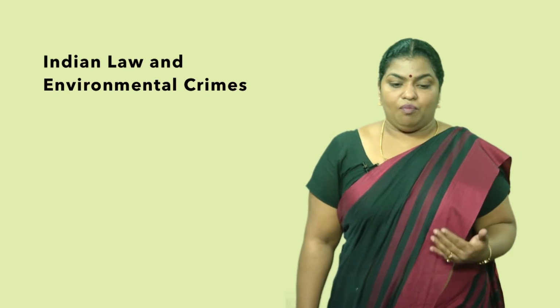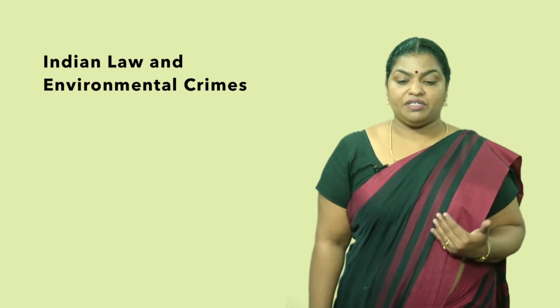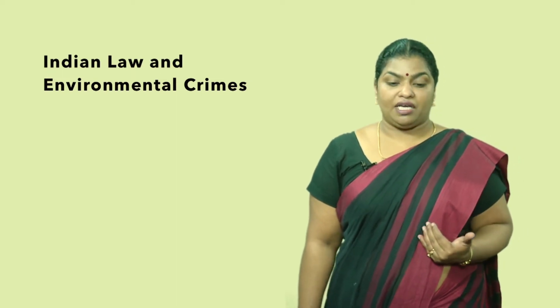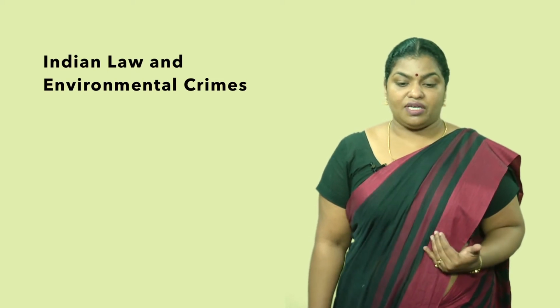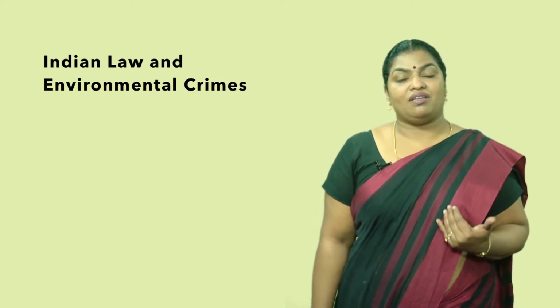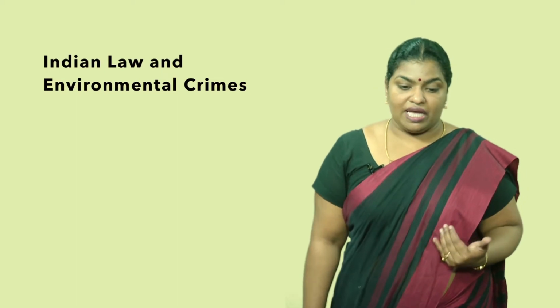Now we move on to the next topic of our module, that is Indian law and environmental crime prevention. Implementation of international environmental law requires that international legal mechanisms are established and enforced at a national level through appropriate legal regimes. This means that the nation state should take proactive legislative and judicial actions within the state to achieve compliance with the internationally agreed rules and standards.